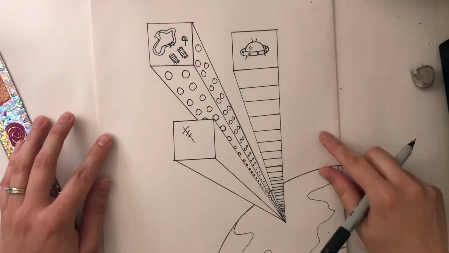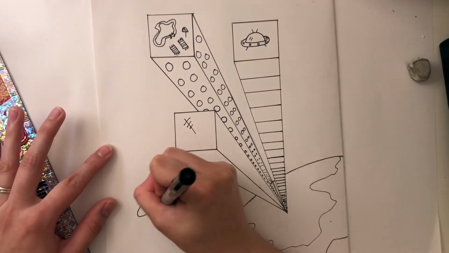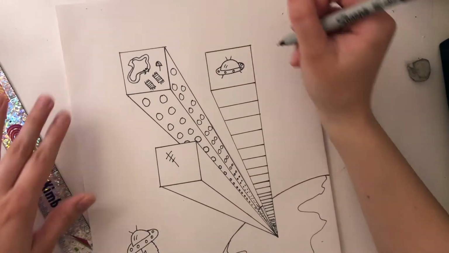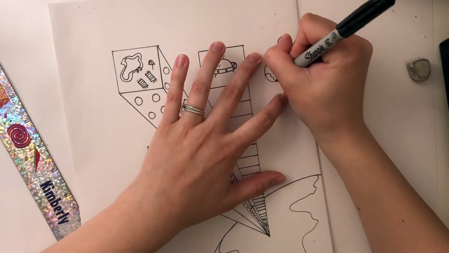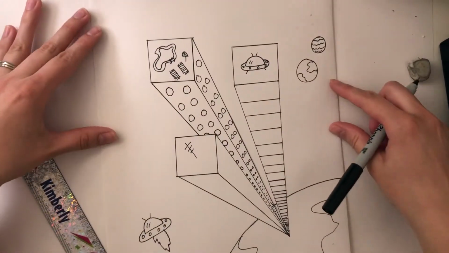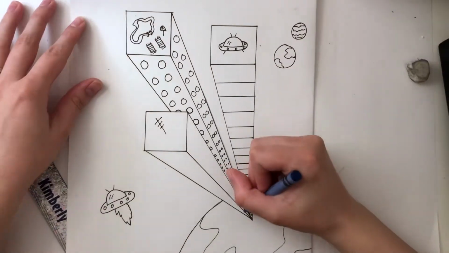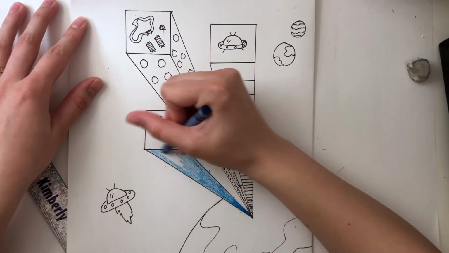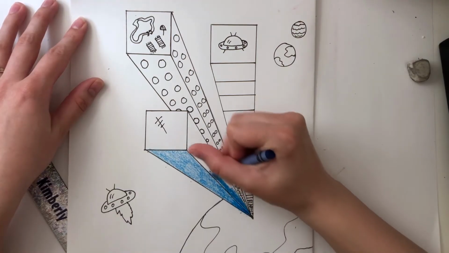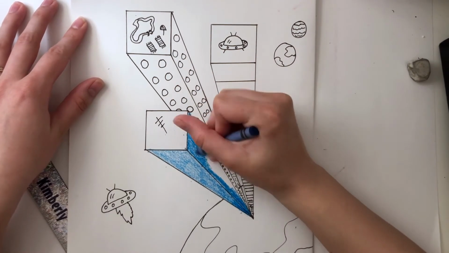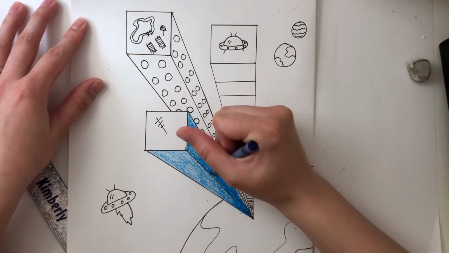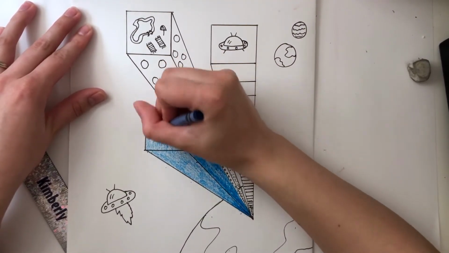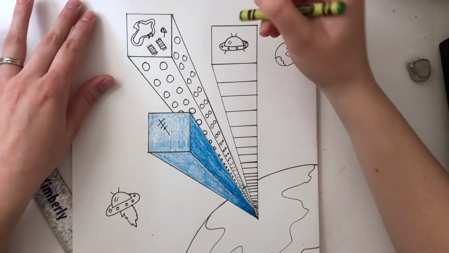Don't forget about your background. I'm going to add a UFO and some other planets to mine, so get creative with what is happening in your scene. Now it's time to color. One final tip to help create your illusion of space would be to use value. Value is when you have dark and light areas. So coloring one side of your box a little bit darker, or having it get darker as it goes down, will help create that illusion of three-dimensional space.